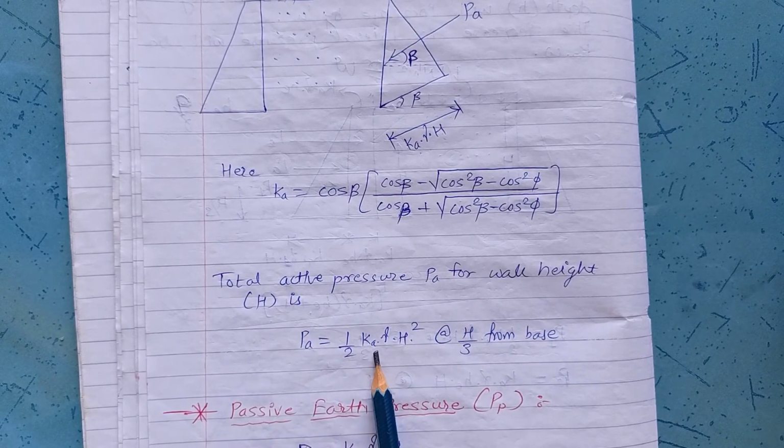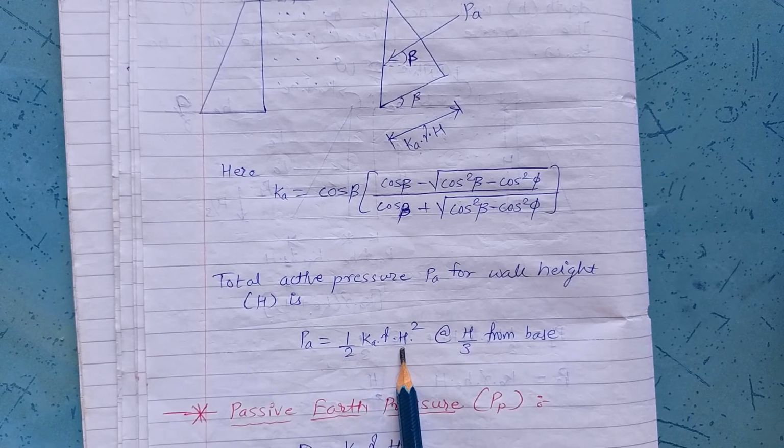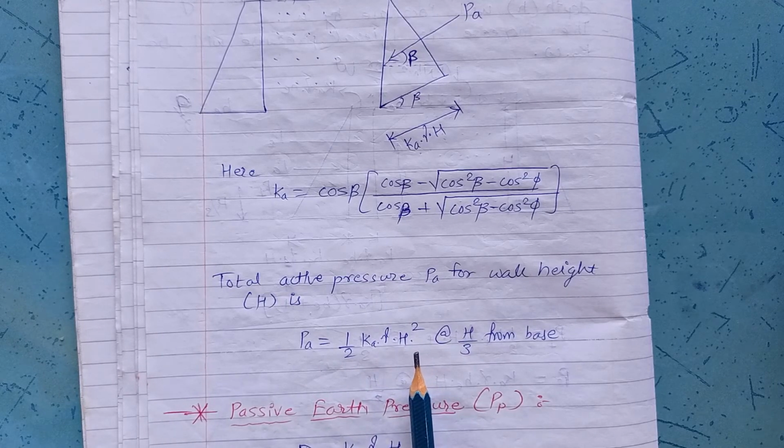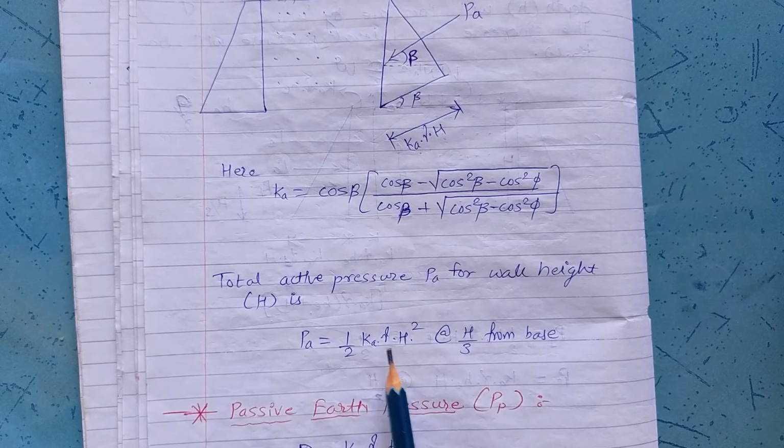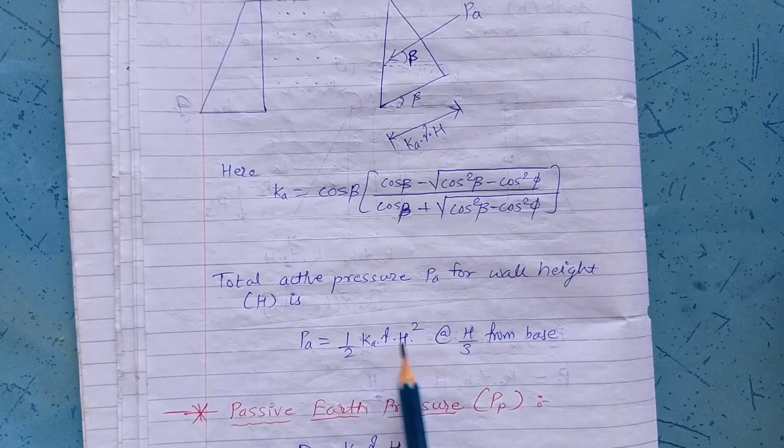Now, the total active pressure Pa for the wall height H is calculated as Pa is equal to half Ka into gamma into H. Since it is a triangular pressure diagram, the formula will be half base into height, where base is Ka gamma H and height is the total height H. Hence we can write Pa is equal to half Ka into gamma into H square, acting at H by 3 from the base.